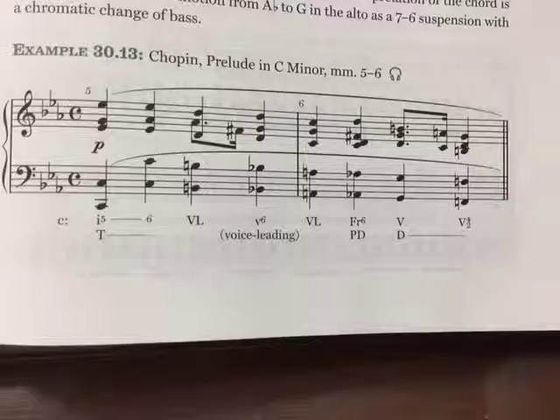Now we get something that looks like B, D, F sharp, and A, but there's no function there for a minor 7th chord on the leading tone. With the A flat there as well.